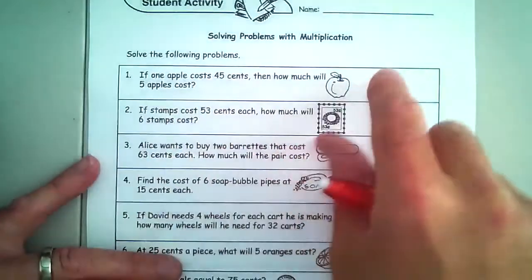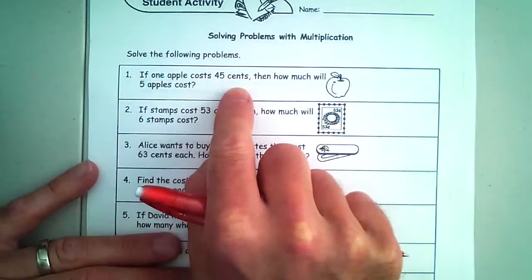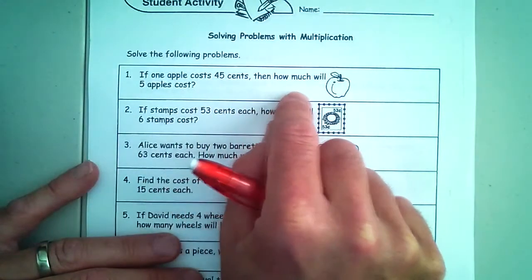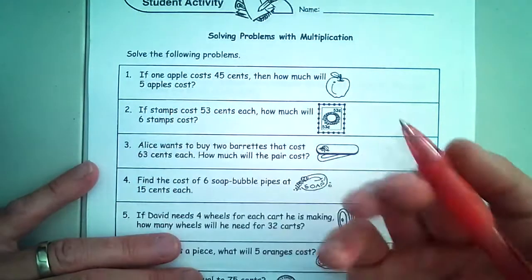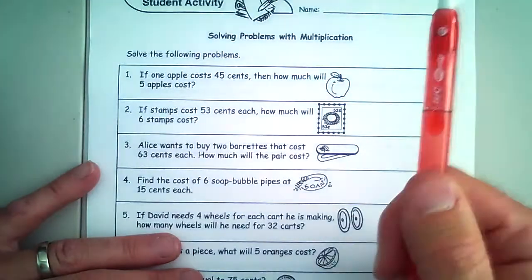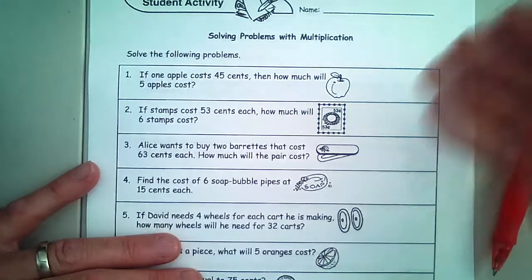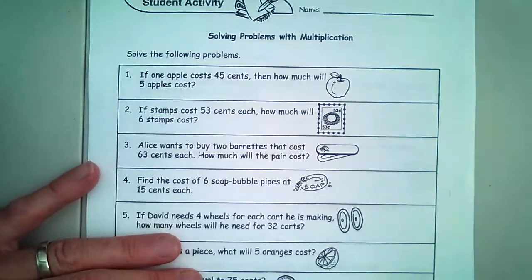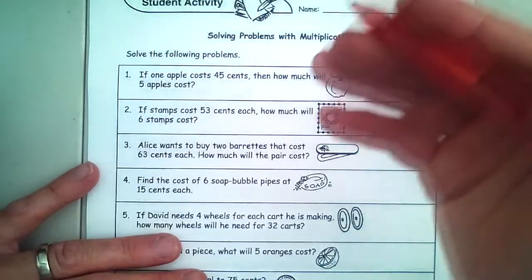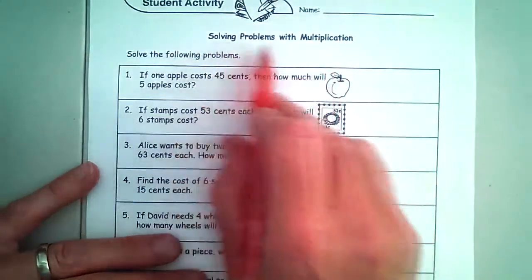So the first one says, if one apple costs 45 cents, then how much will 5 apples cost? In your head, you could go, okay, I'm going to have 45 and 5 of them. Then you can just add it 5 times, 45 plus 45 plus 45. But that's what we used to do. Now you're multiplying, right? The idea is we're solving problems with multiplication.